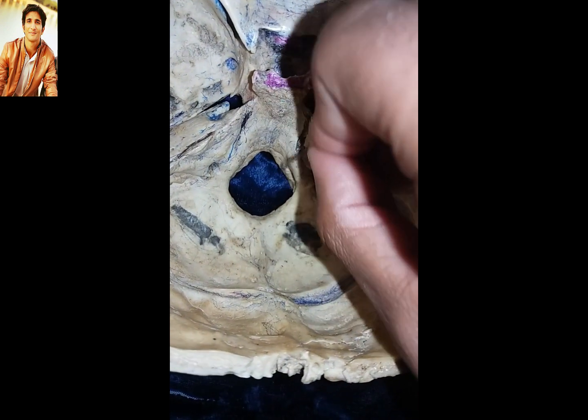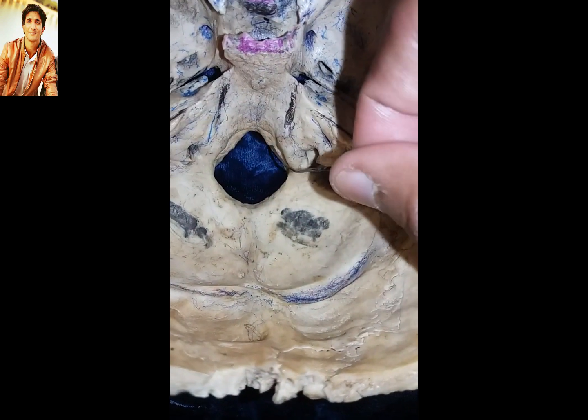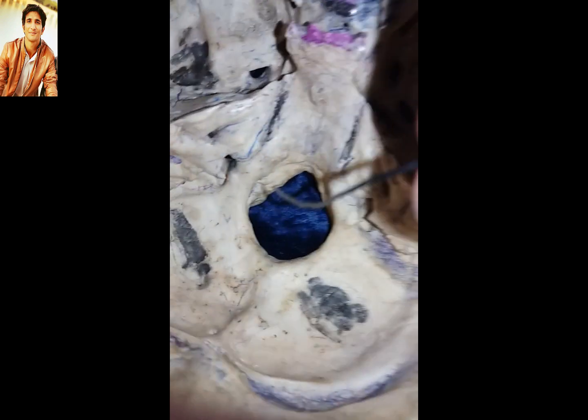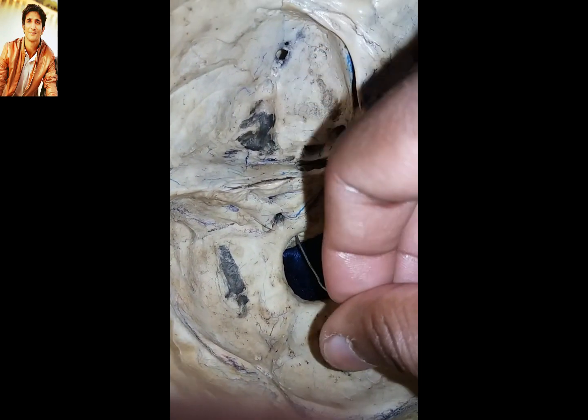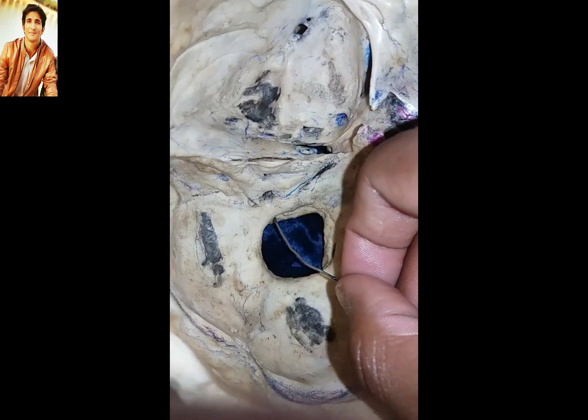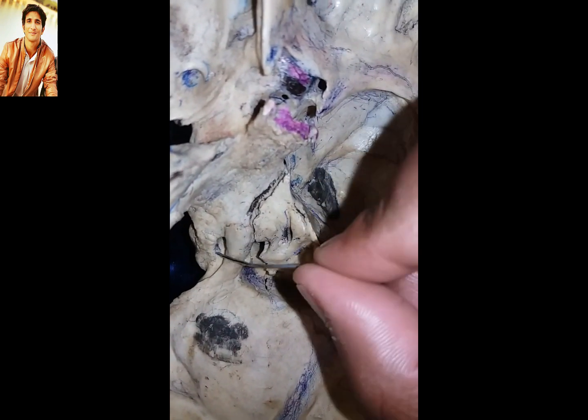This is the foramen magnum, which occupies the central area of the floor of the posterior cranial fossa. There is the hypoglossal canal, which lies in the anterior lateral border of the foramen magnum. Wait, I will show you this. This is the anterior lateral border of the foramen magnum.